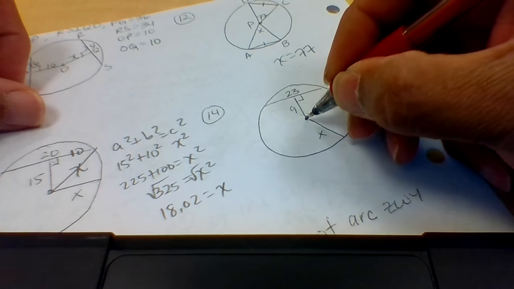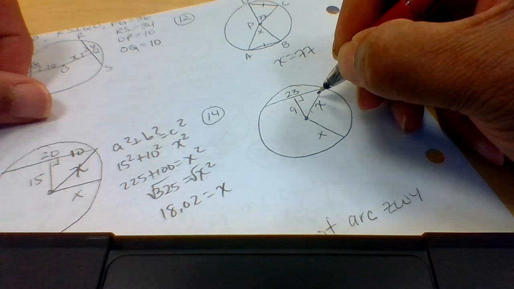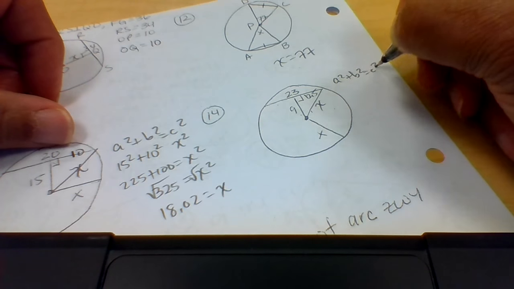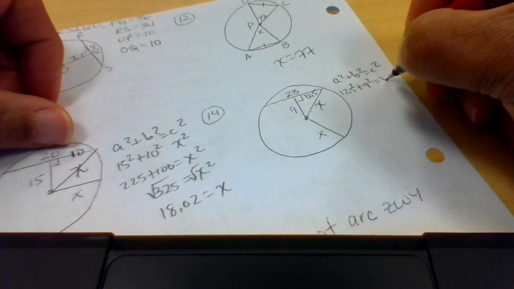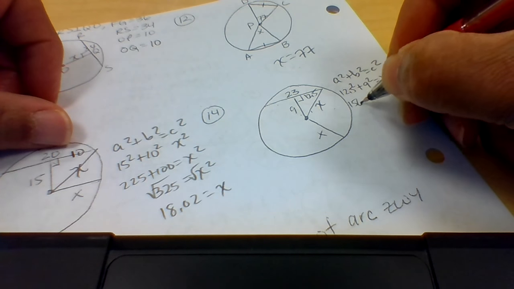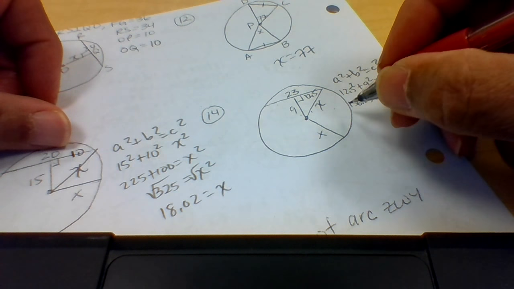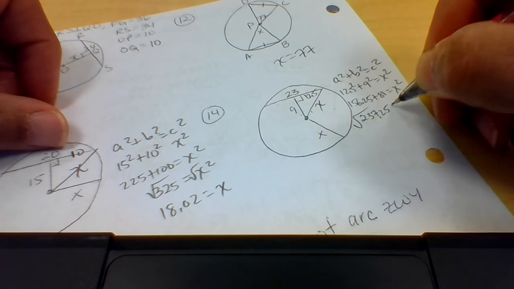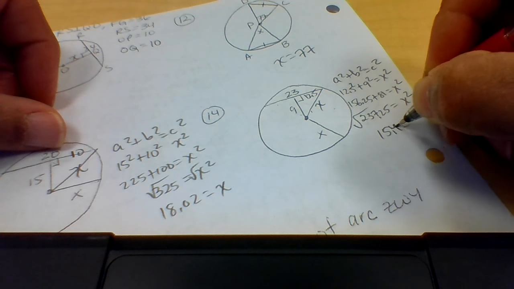Same thing on the next problem. Draw your line here, that's your radius, 25 all the way across, so halfway is going to be 12.5. So A squared plus B squared equals C squared. 12.5 squared plus 9 squared is equal to X squared. So that's going to give you 156.25 plus 81 is going to equal X squared. So 237.25, and you're going to take the square root of that, it's going to equal X. So 15.4 is equal to X.